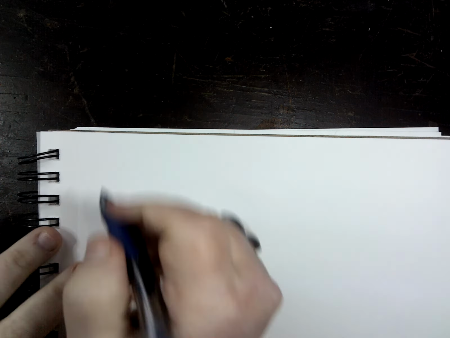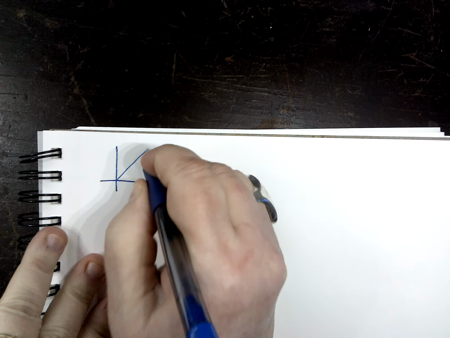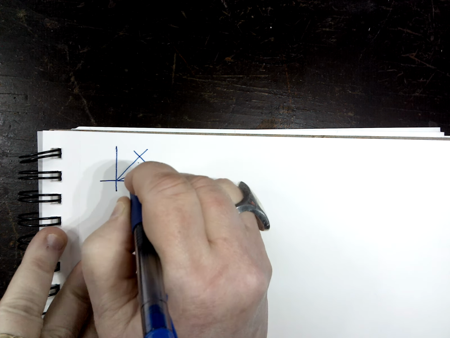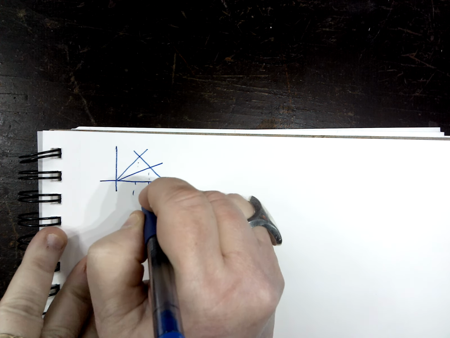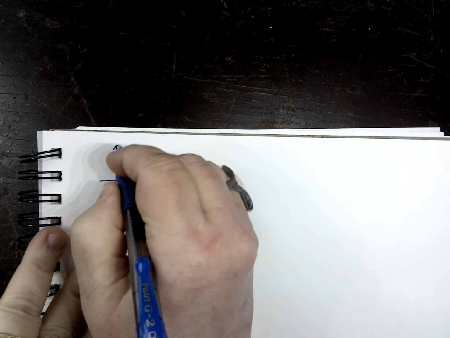Let's do it around some different lines. I need to draw this picture smaller so I get more on the page here. Now you can see it.